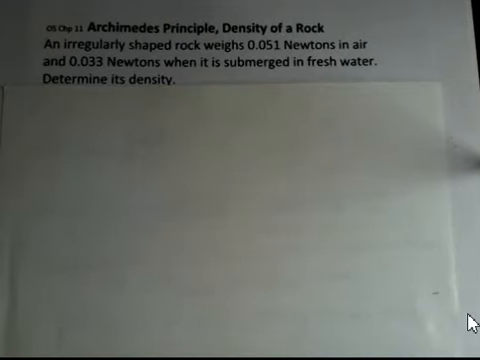This video is showing an example of how to make use of Archimedes' principle to find the density of an irregular shaped object. So we have a rock that is not a simple geometric shape, so we don't know the volume. There's no formula to calculate the volume. We do have some information on the weight of the rock, 0.051 newtons when the rock is in air, and 0.033 newtons when the rock is totally submerged in fresh water. So our task is to determine the density.